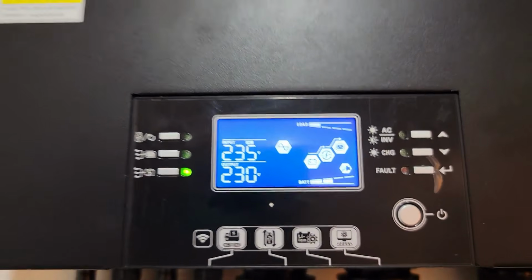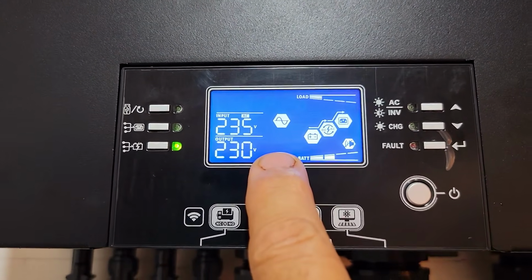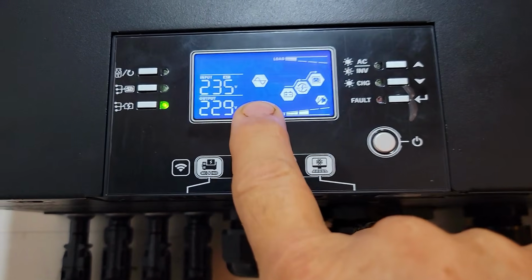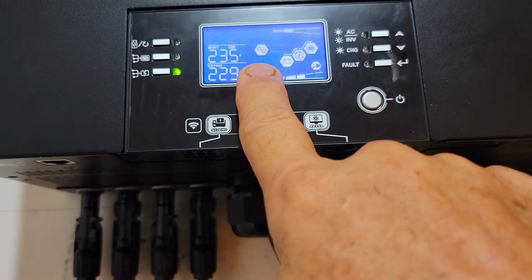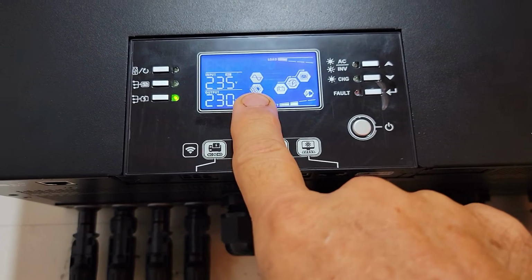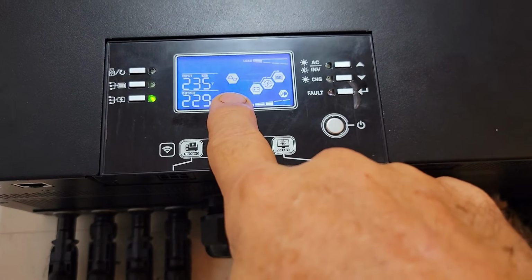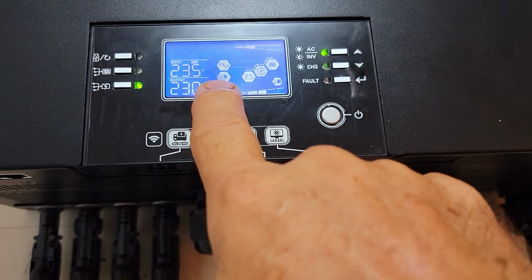So here we are in evening time. It's not quite dark outside yet, but it's getting close. And if you want to know what some of these are, that one flashing right there, that means solar. And see, it just disappeared. If it's getting some solar in from the panels, that'll be lit up. It's barely catching anything right now. It's saying, man, there's just barely anything coming in.